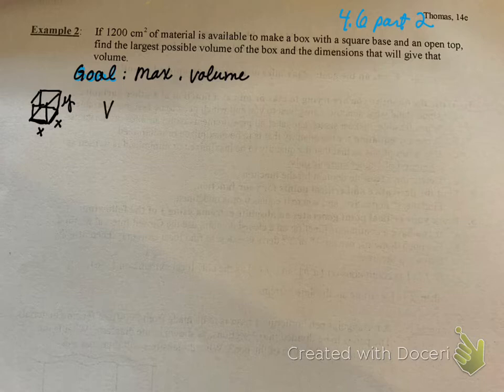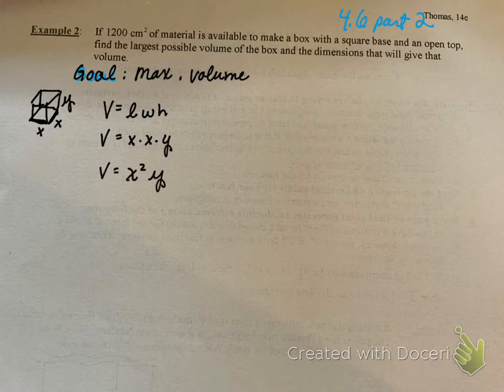So remember, volume of a cube is length times width times height. So right now, I have the length being x, the width being x, and the height being y. Okay, so once again, I have x squared times y. I can't do this because I have two variables instead of one. So like we said before, we have to get this in one variable. So usually that requires us to do a different equation.